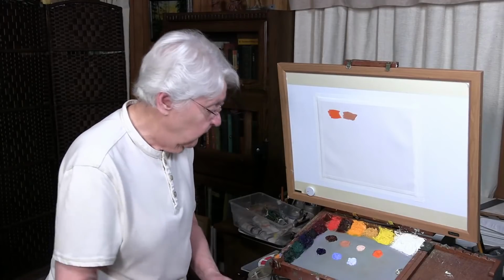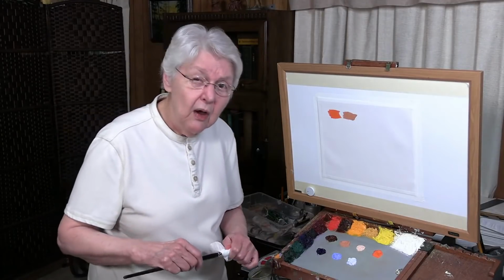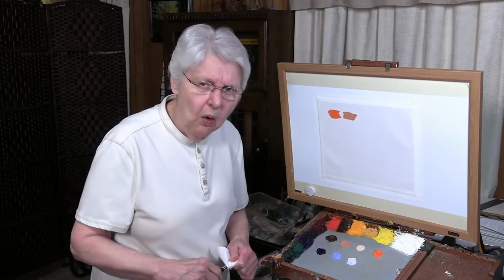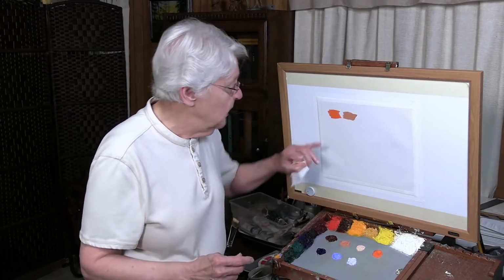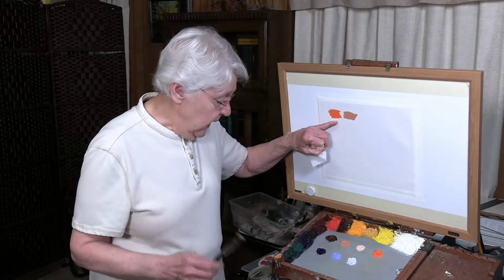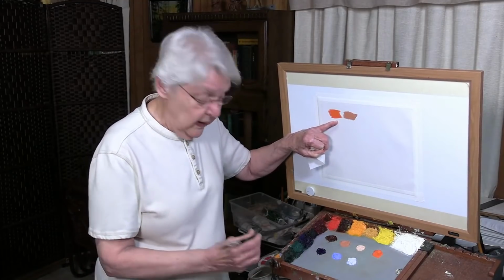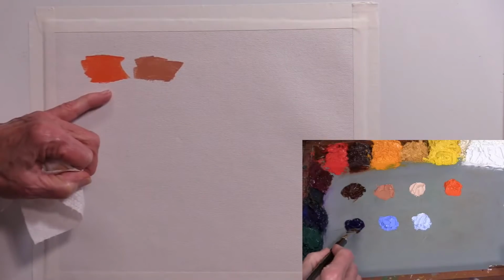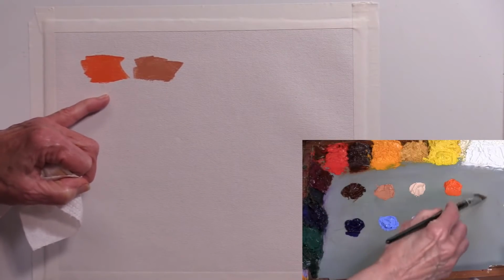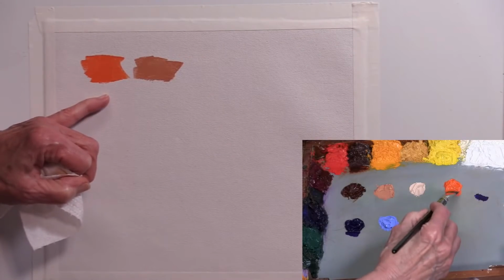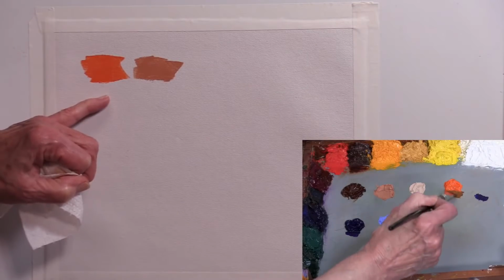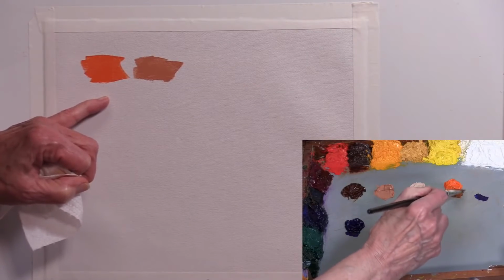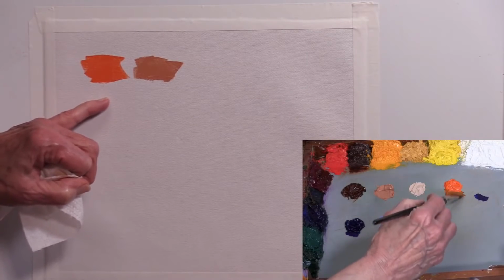So first of all, I start with the value of the orange that I want. And let's say the orange has come straight out of the tube at this value. If I add a dark blue to that, let me show you what happens. If I take a dark blue, this is ultramarine blue as it comes straight out of the tube, and if I put ultramarine blue in that orange, I will desaturate it, but I'll do something else too. I will change its value.